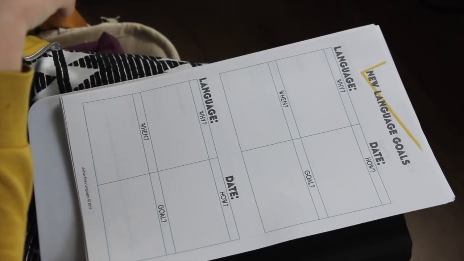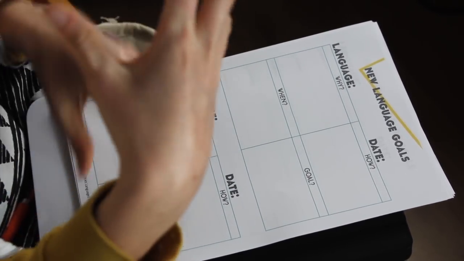Moving on then to the next section of the planner, which is goals. So the goals section, this one is like your first impressions for a new language. So you kind of have an idea that you want to get started with something, but you don't know much about that language at all. You don't know where to begin. This is where you begin. Just the why, the how, the when, and what your goal is with that language.